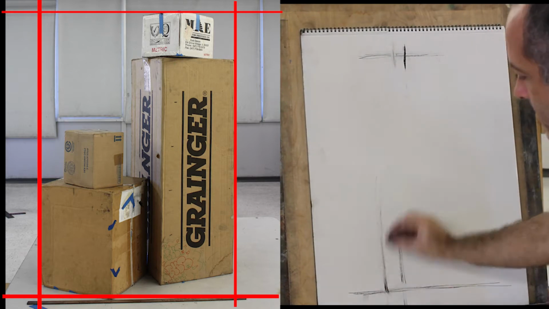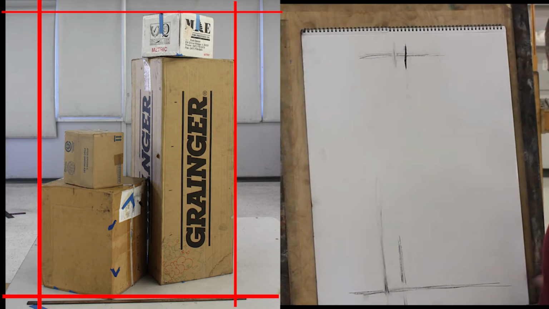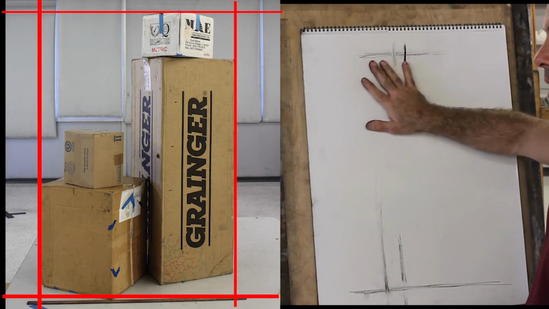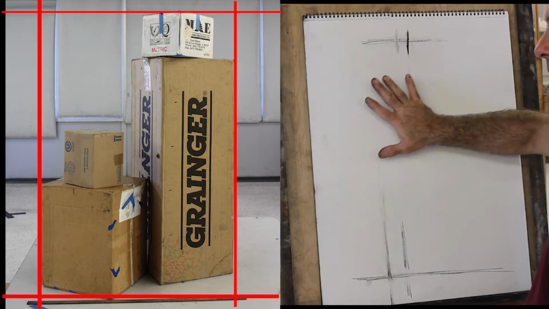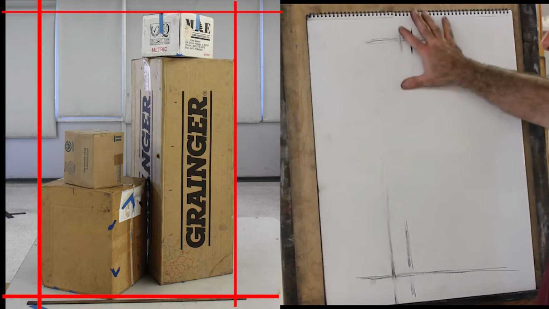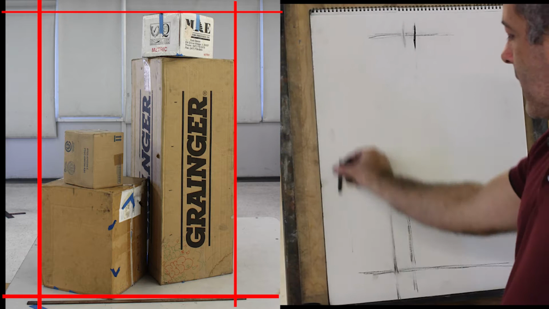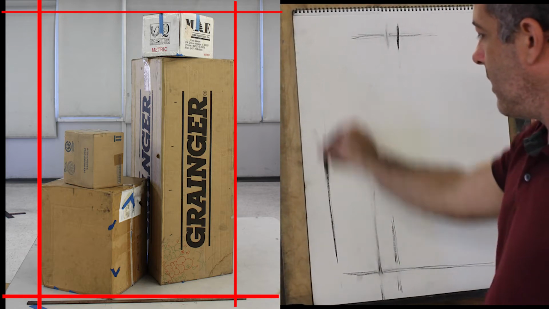Okay, so I've already made a subtle correction. I'm not worried about these marks. Those marks will play part of my drawing. They're part of my foundation, they're part of my underdrawing. They're not a bad thing to have. So I'm not worried about them. So right now, I'm going to look at the left edge. This is the left edge of the box.